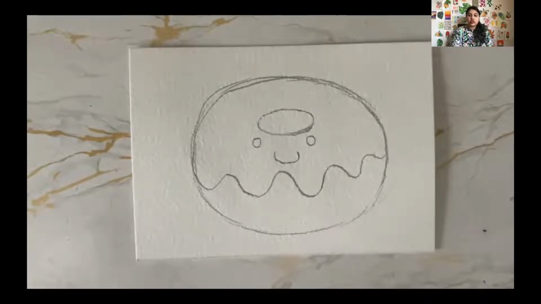So now make sure you do not have any mistakes over here. You want to make sure that your donut is looking good. You don't want there to be errors, because once you start painting, it can be a little hard to erase any mistakes that you've made. So make sure you correct them.